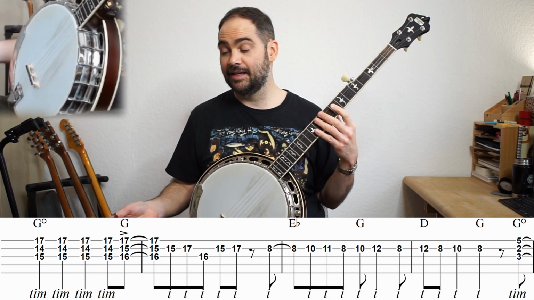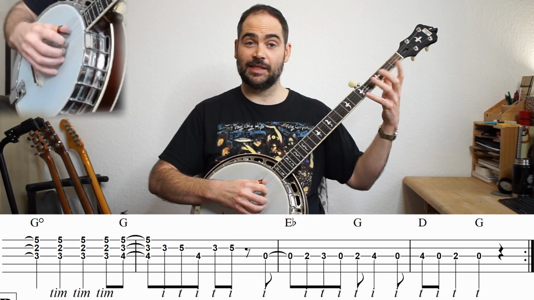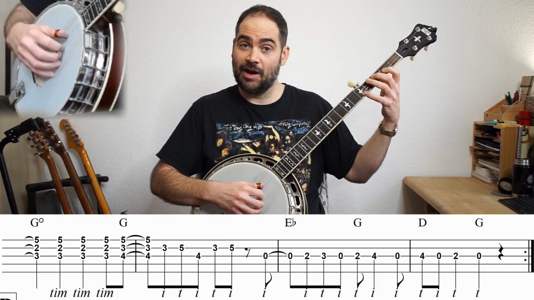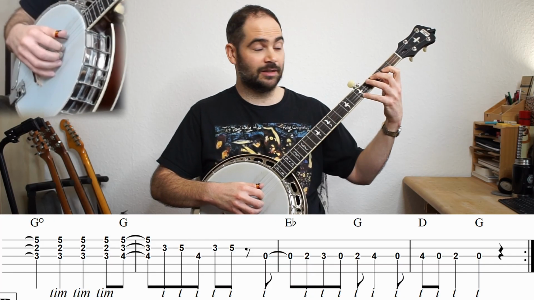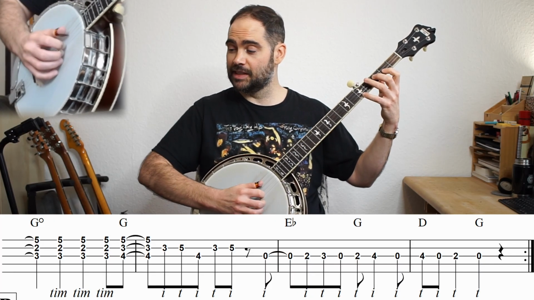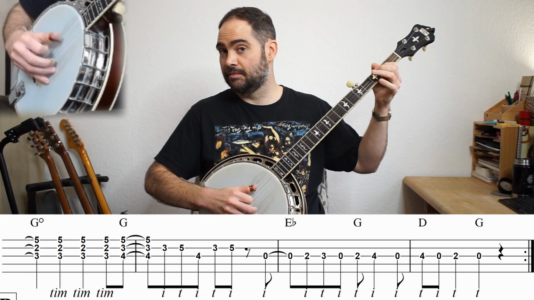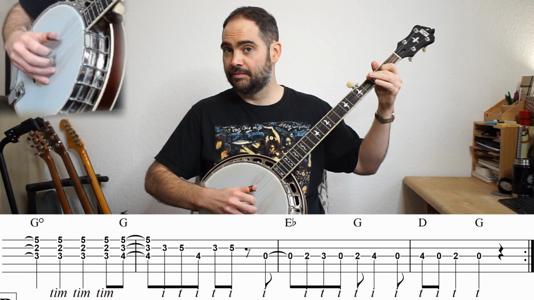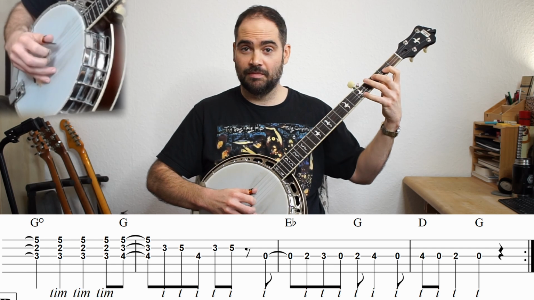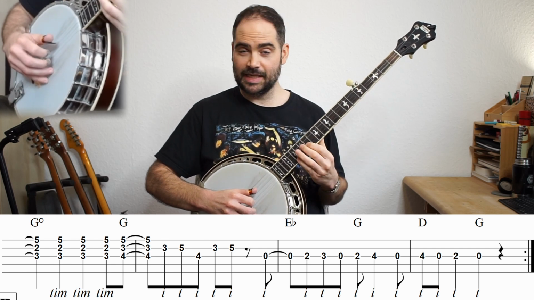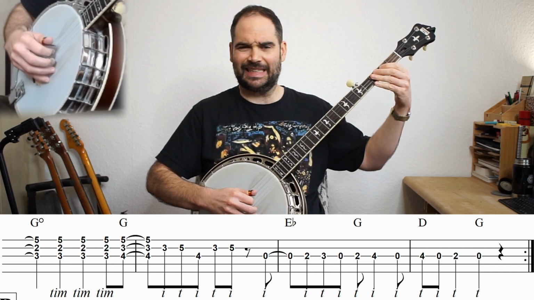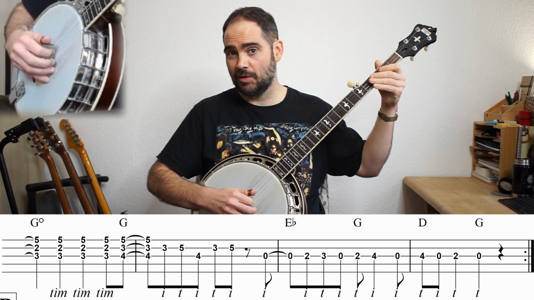But that's that line. Now the next line, fortunately, is the same thing we just did, but down an octave. So this shape literally down here, bigger stretch, but the same thing. That's it there. Same thing, 12 frets higher. And this is a little different because we're using an open string, but it's the same notes.